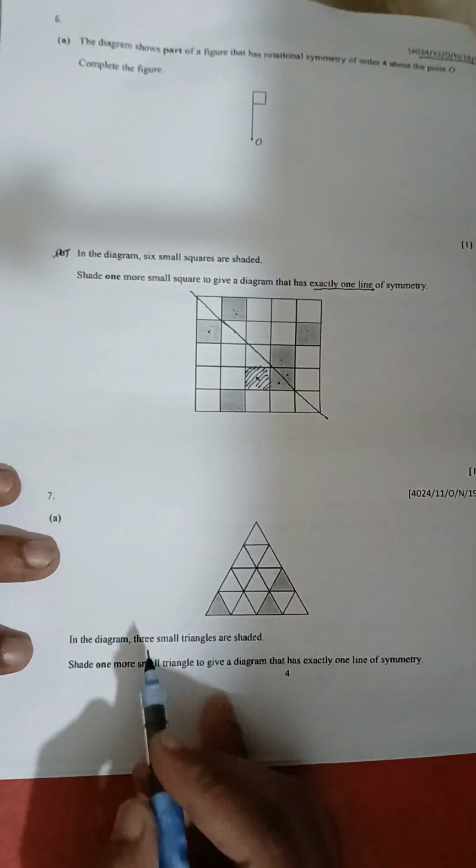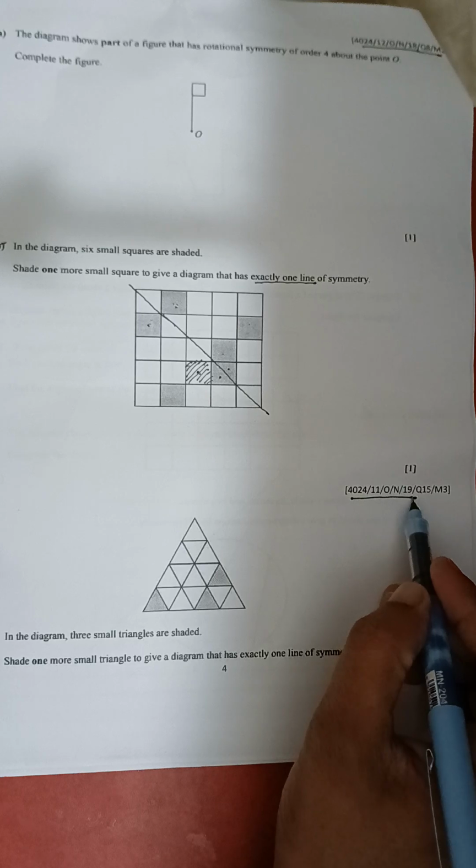Another question. This is from 4024, 11, October November 19, question number 15, marks 3. In the diagram, three small triangles are shaded, 1, 2, 3. Three are shaded. Shade one more small triangle to give a diagram that has exactly one line of symmetry.